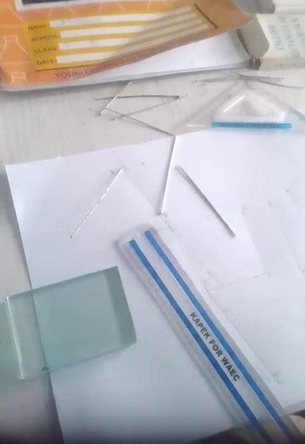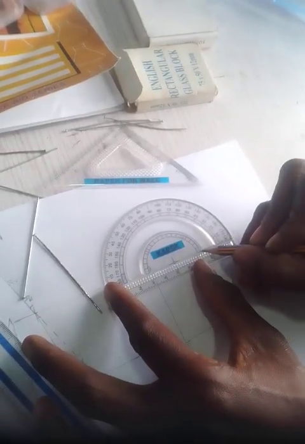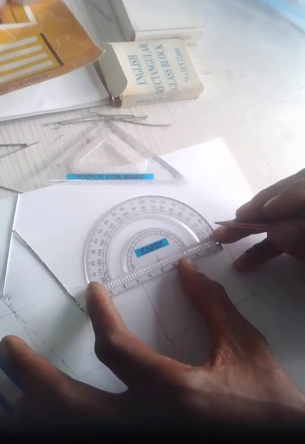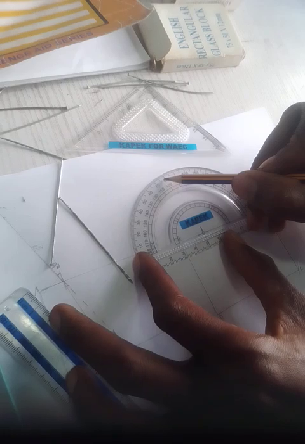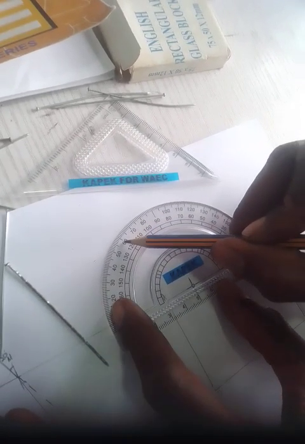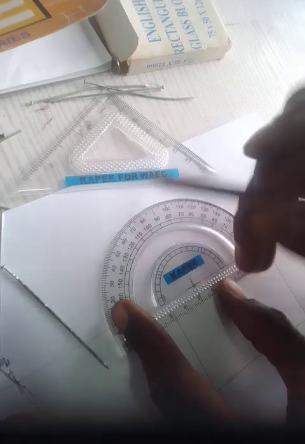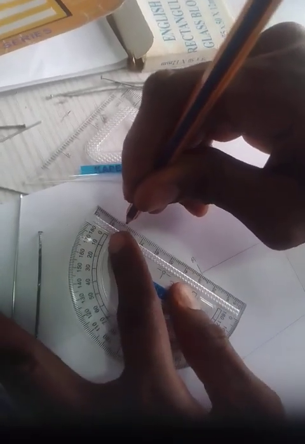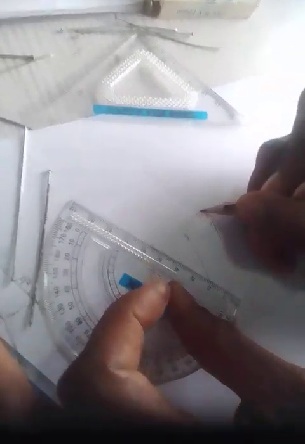Depends on what they give you. This line should be in the line, the other line. It has entered. What should we do? From here to here is 5, 10, 20. So 30 should be here. In the case they ask you to do it at 30 degrees, here should be 30 degrees, and you join.